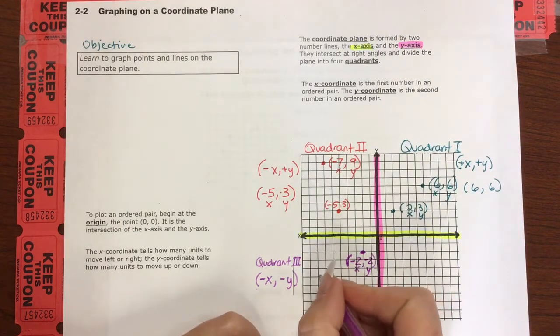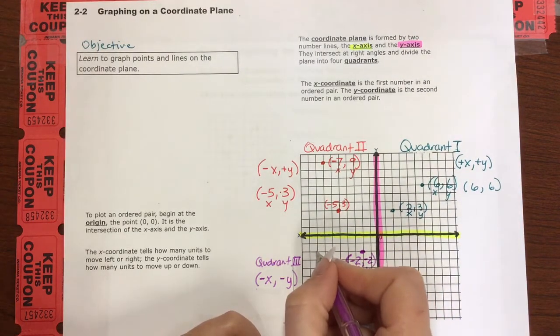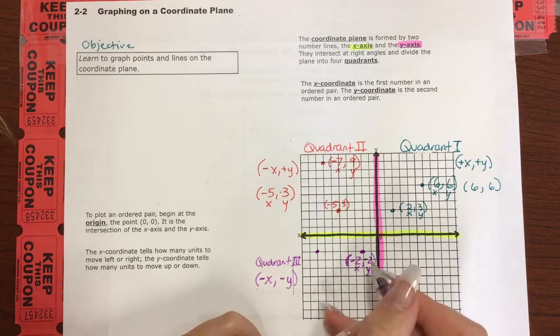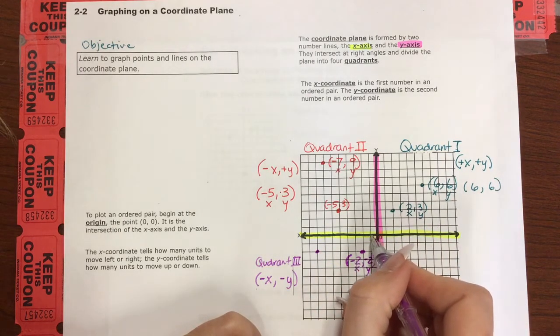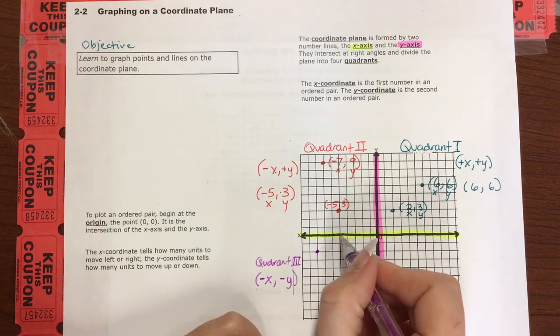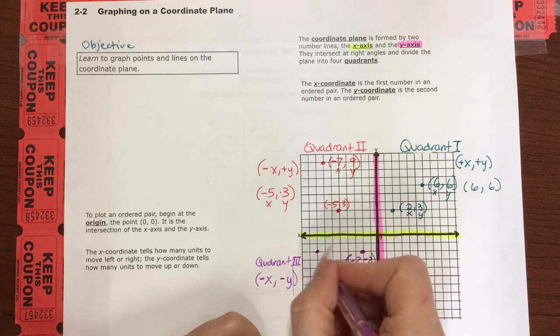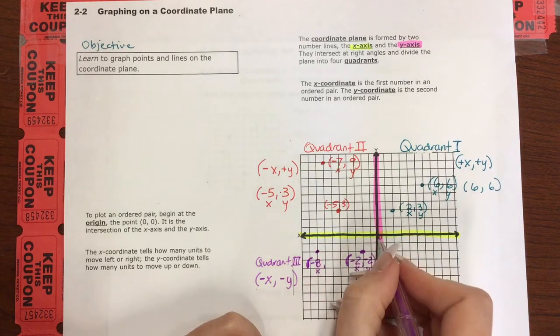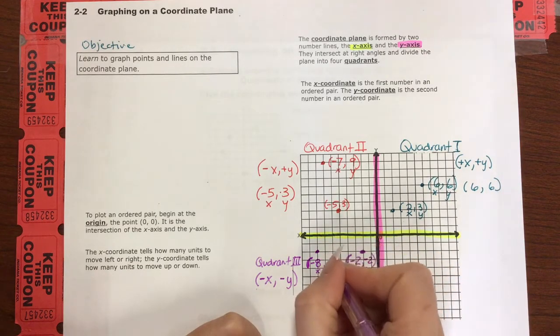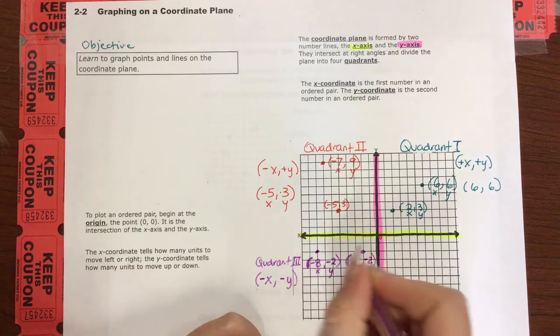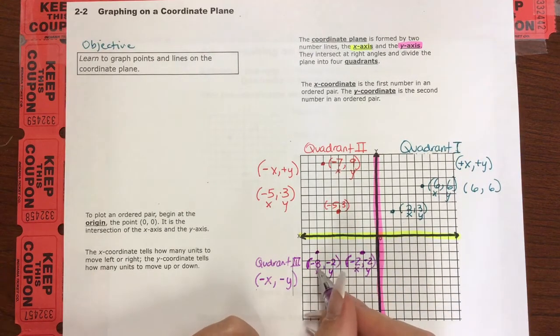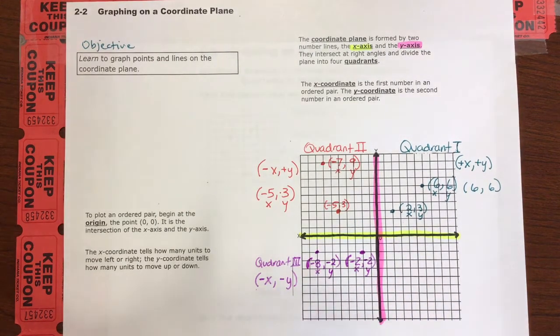Let's pick another one. How about right here? Let's see here. -1, -2, -3, -4, -5, -6, -7, -8. So this is -8 for the x and -2 for the y. So it follows that pattern again. The x is negative and the y is negative.